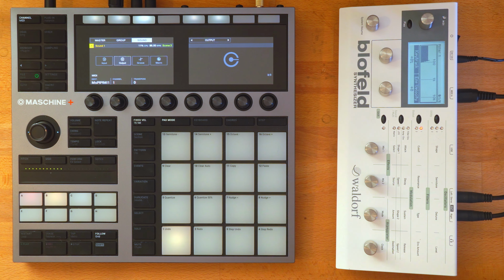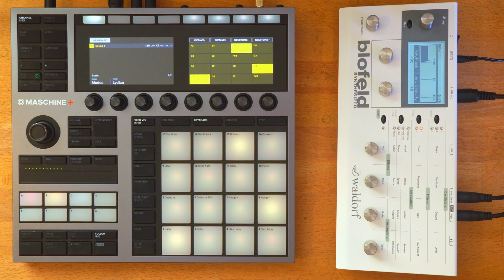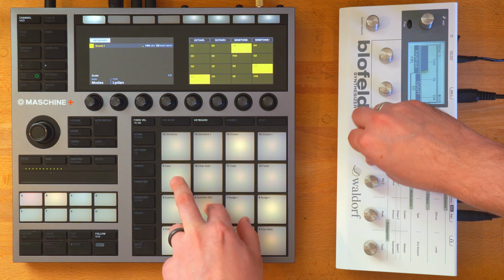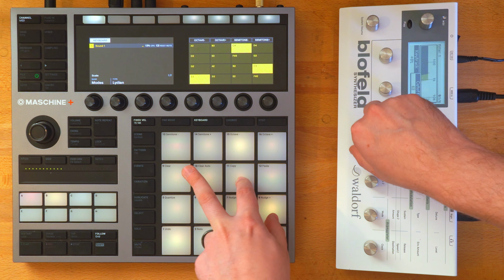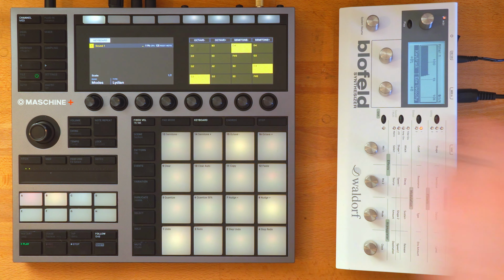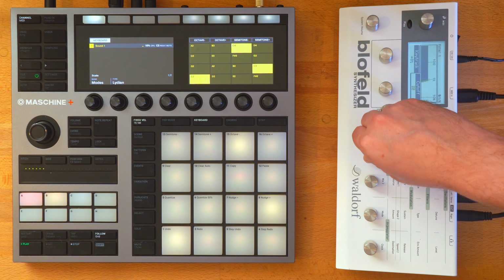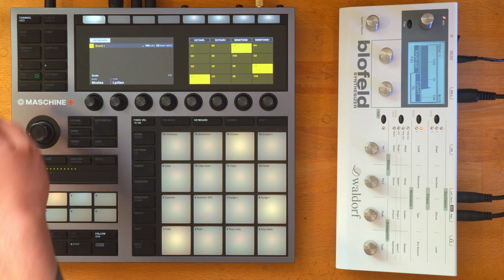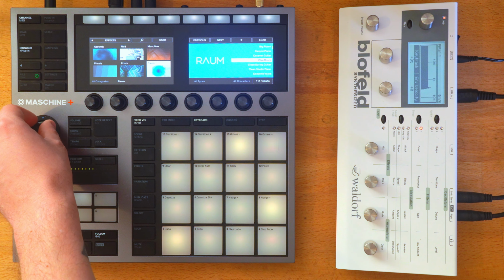Now, press the keyboard or chord button and press a pad. You should now hear some sound, which means that I am now able to sequence my external device, as well as add effects to it.